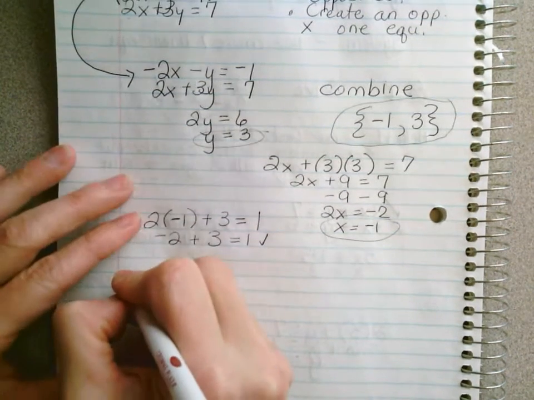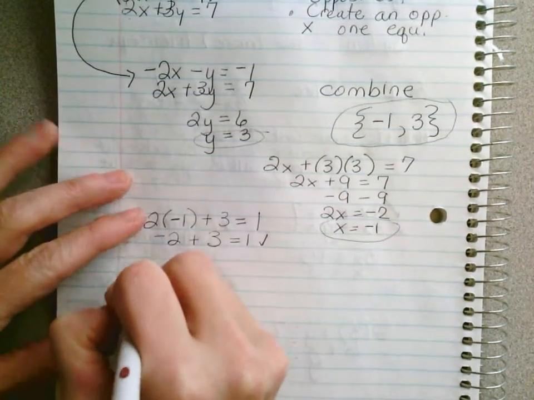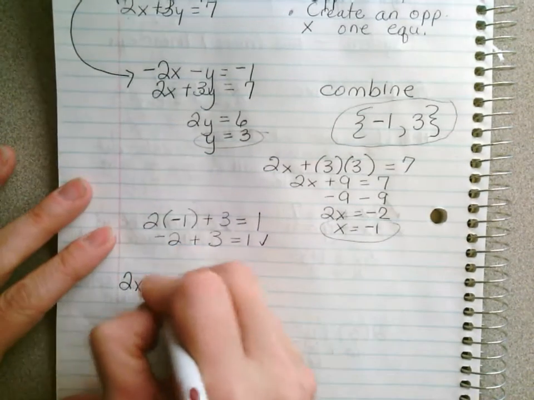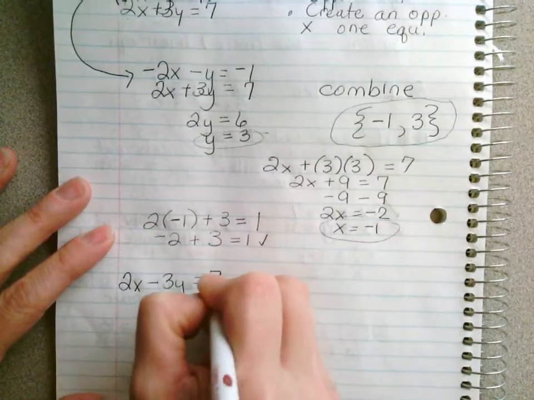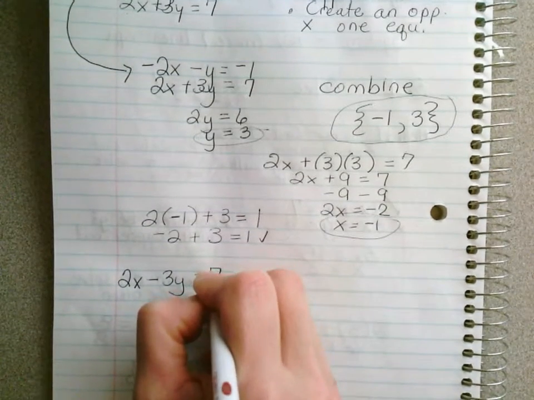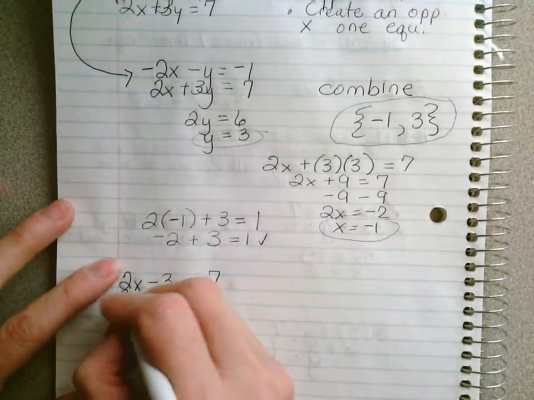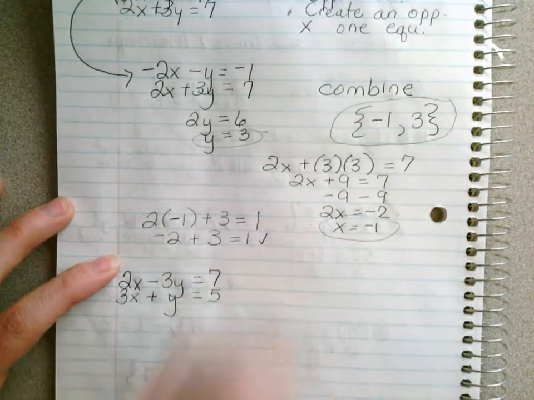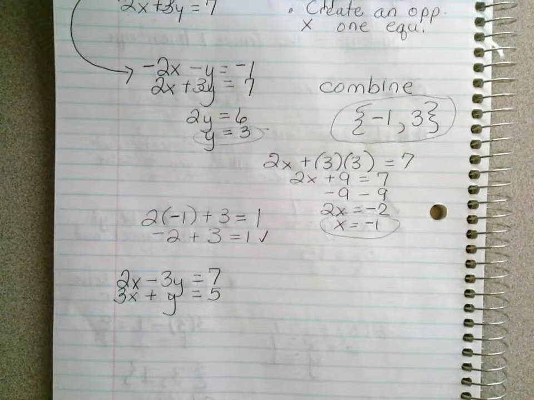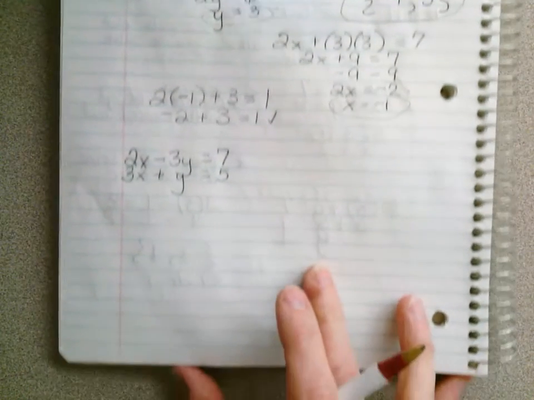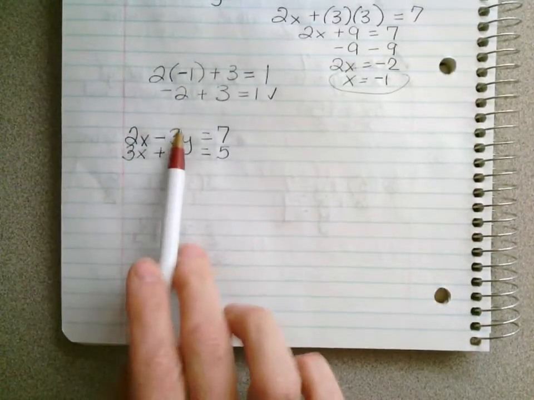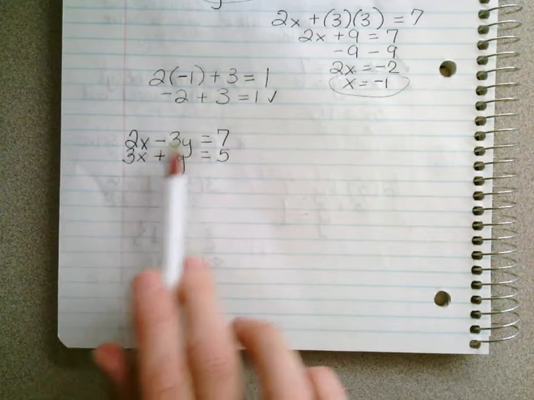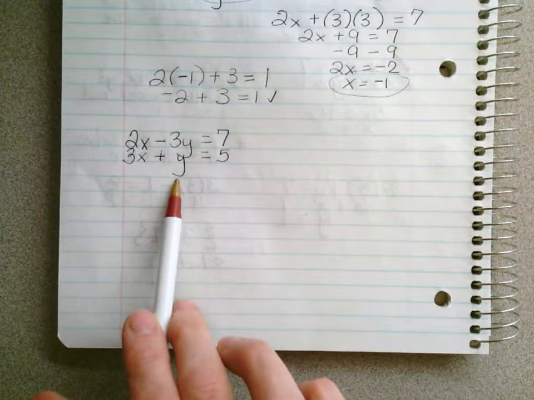Okay, here's another example that I want you guys to see because there's another scenario that might exist. All right, here's another example of a system that we're going to solve. Can I do anything to make the x's opposite of one another or the y's opposite of one another?